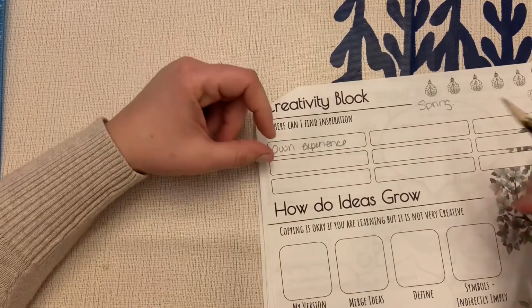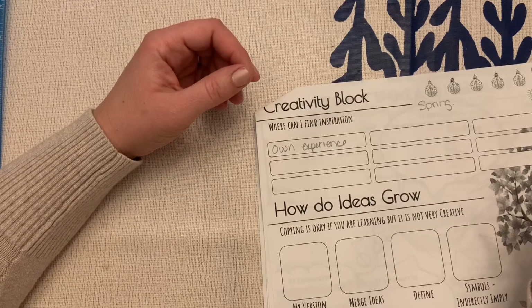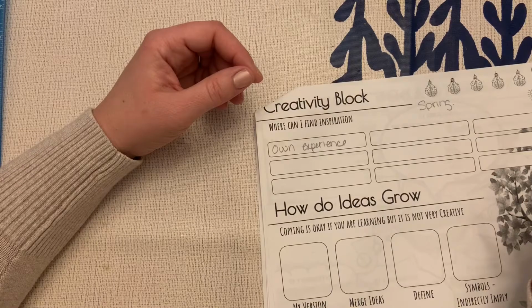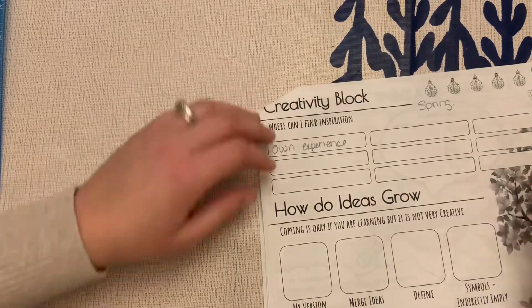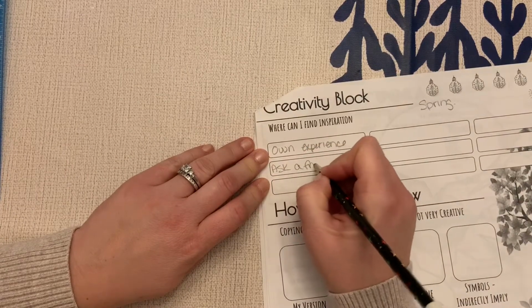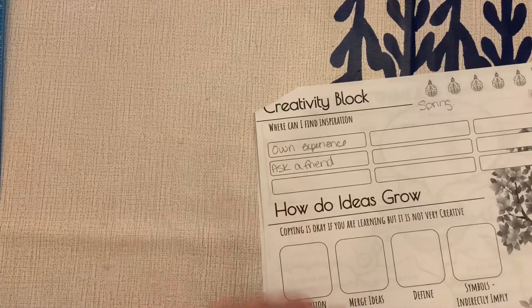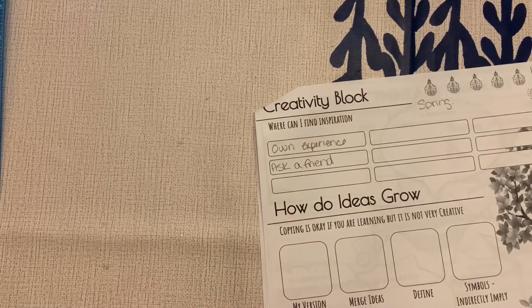Another way I could get an idea is I could ask a friend. I might say, hey, do you have any ideas? That might get you going on what you could do for spring.